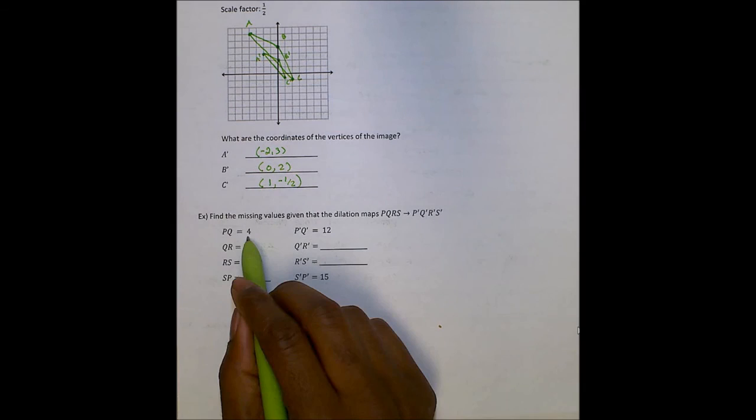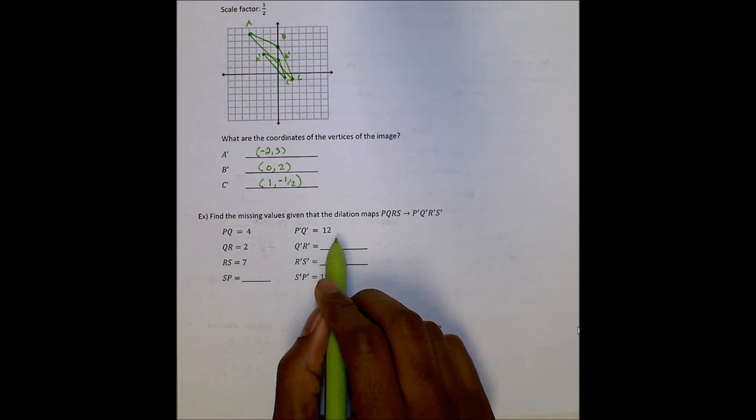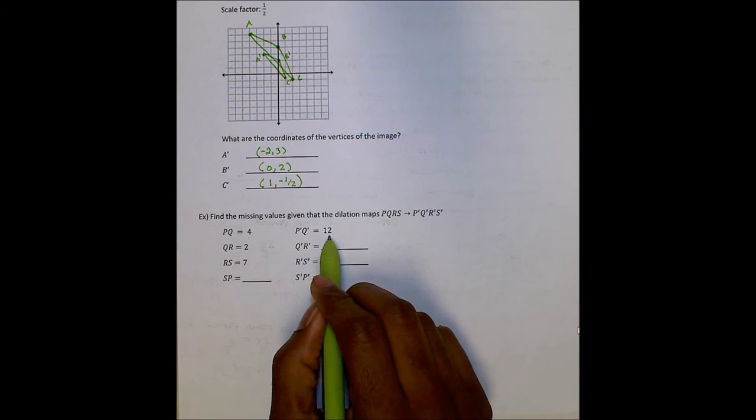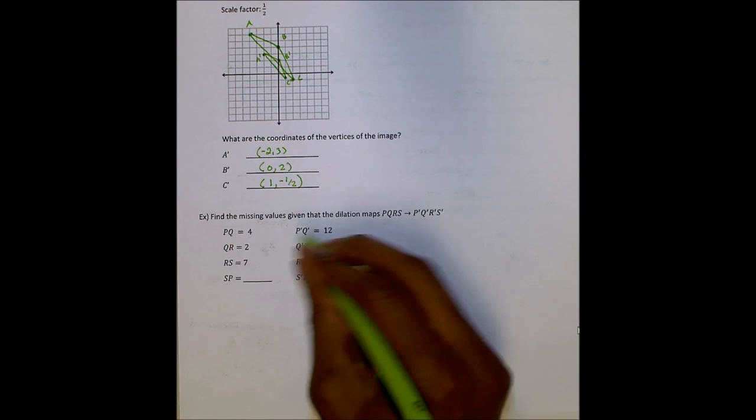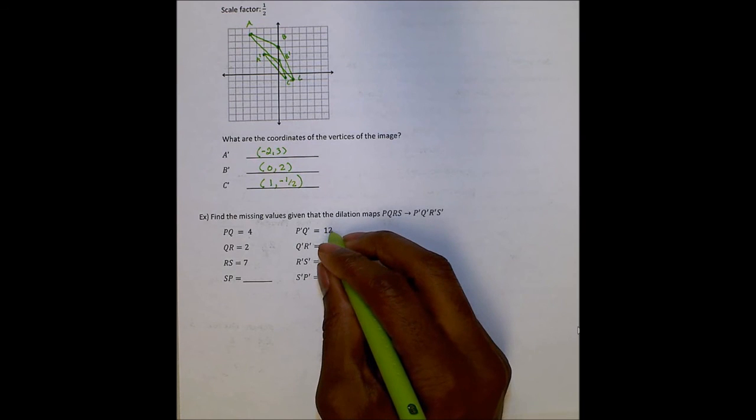Alright, and then finally, we have an exercise where we are given the lengths of an image and a pre-image, and we're basically going to look for the scale factor and apply it to the missing lengths. So here we have a complete set of the pre-image and the image. Our pre-image is 4, our image is 12. So we can say that the scale factor is 3, because that's what we'd have to do to PQ to get to P prime Q prime, of 4 to 12.